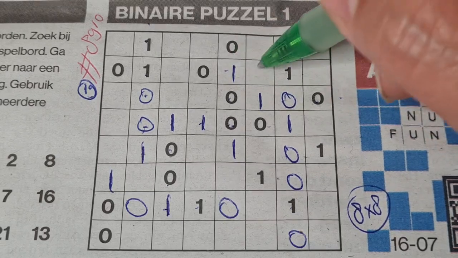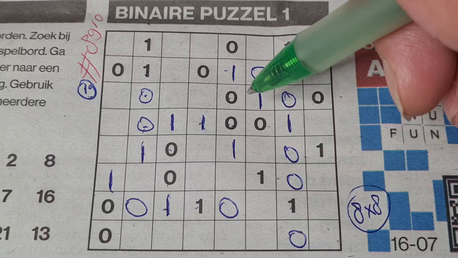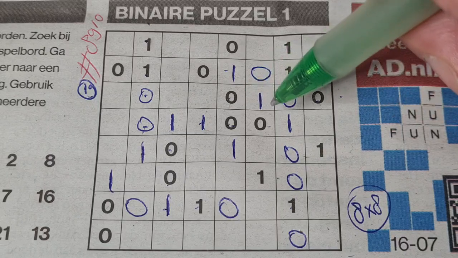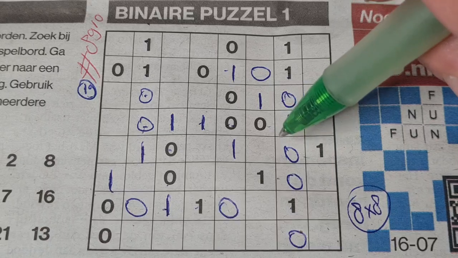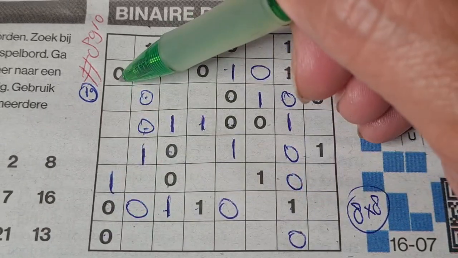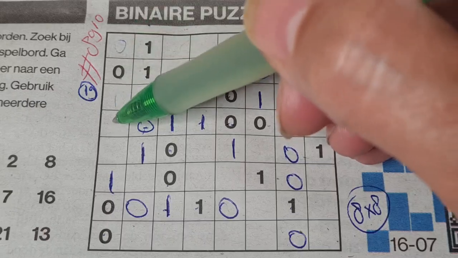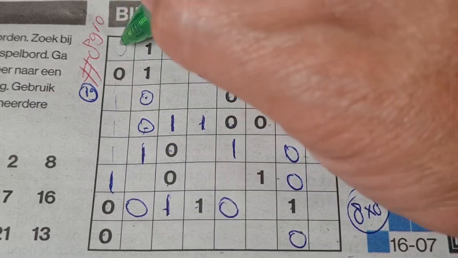Between the ones comes an O. Now I need to think. Well, we have here 1, 2, 3 O's. If I place number 5 there, then we have 4 1's in a row in this column. Not allowed, one of the rules, so this should be a 1.